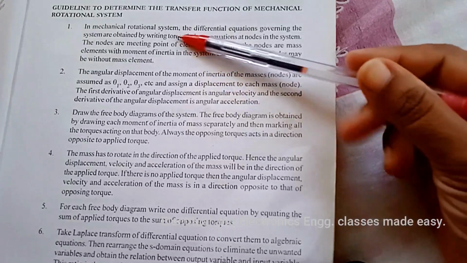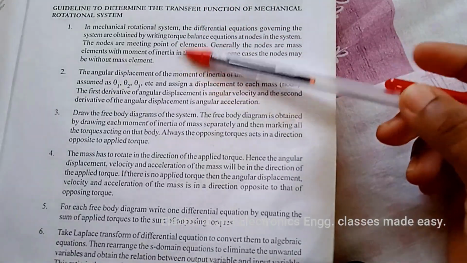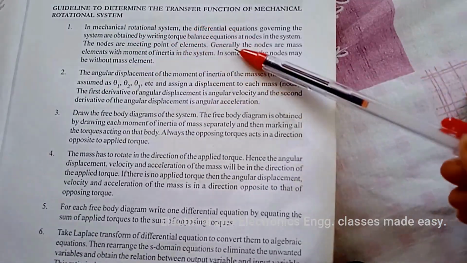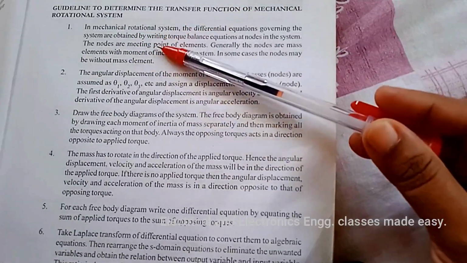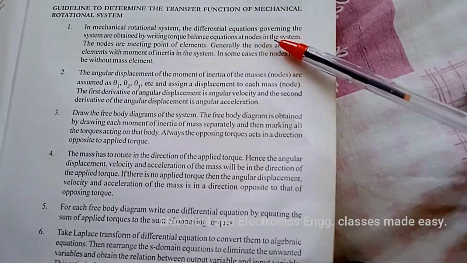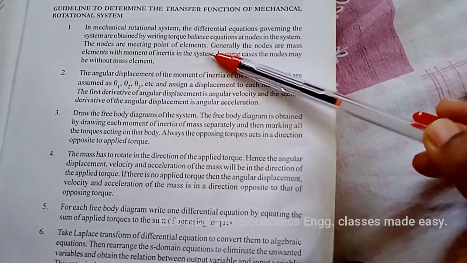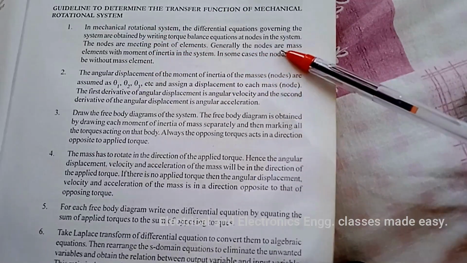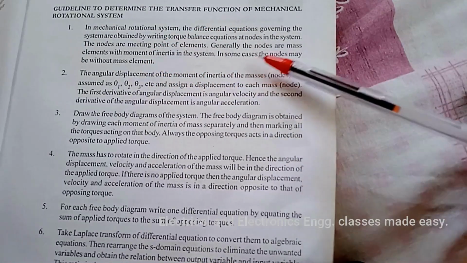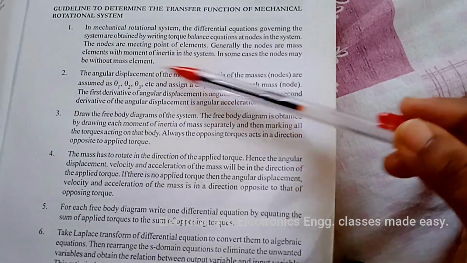Next is the guideline to determine the transfer function of mechanical rotational system. First one is, in mechanical rotational system, the differential equations governing the system are obtained by writing torque balance equations at nodes in the system. The nodes are meeting points of elements. Generally, the nodes are mass elements with moment of inertia in the system. In some cases, the nodes may be without mass elements.